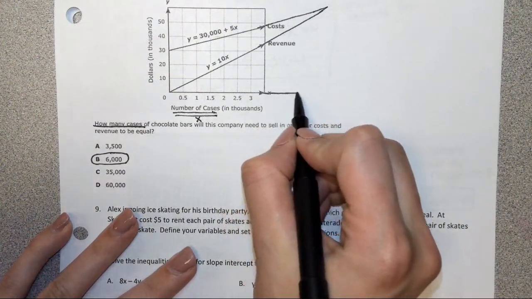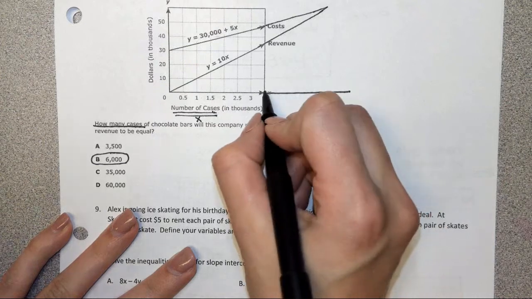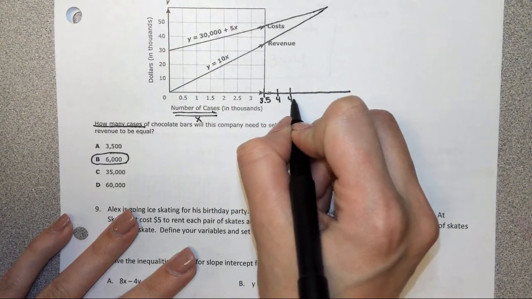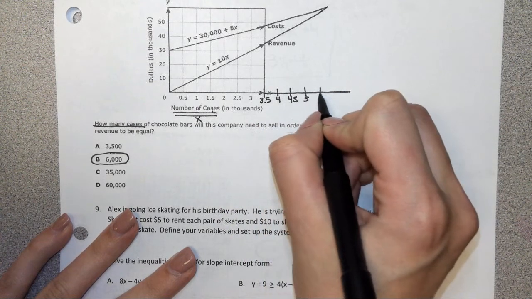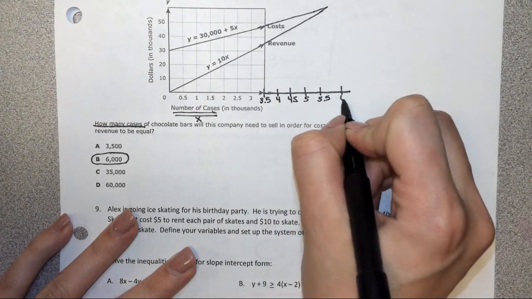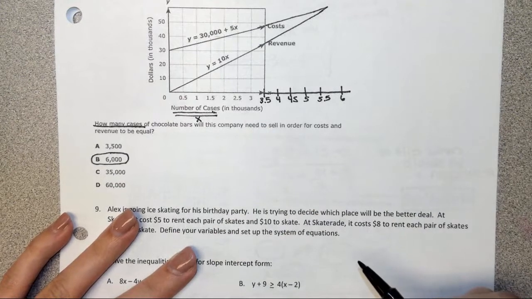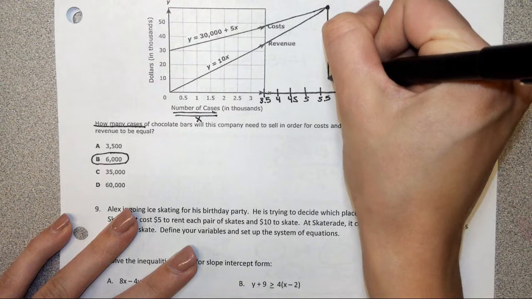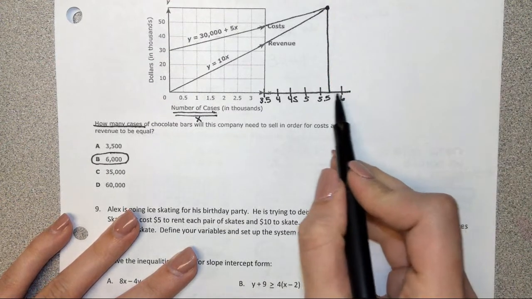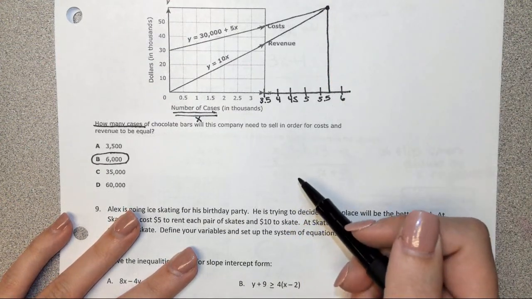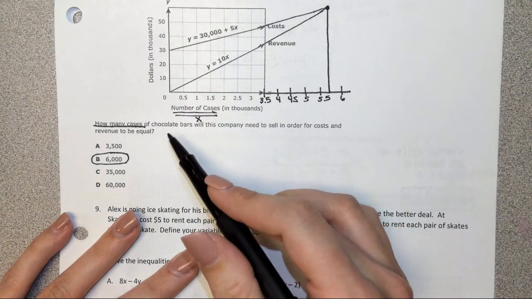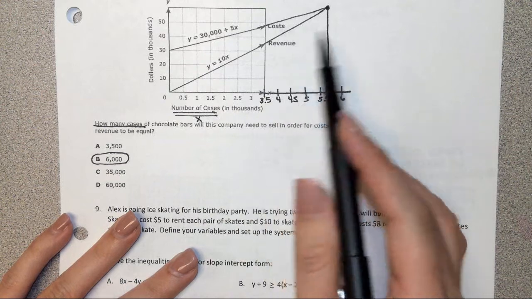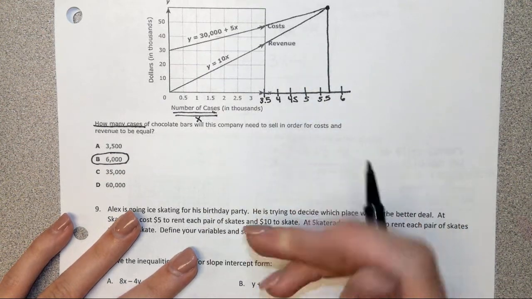If I was to continue this line on, this would be 3.5, this would be 4, 4.5, 5, 5.5, 6, and notice these are in thousands. So this point of intersection is almost to 6. So 6,000. I didn't even type it in my calculator and I was able to get an answer. So if you can guesstimate, go ahead and try it and then check it with your calculator.